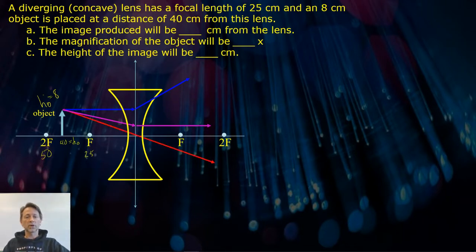Then the third one I'm going to draw through the center of the lens. And if you look again, notice that those three are going to be off to the right. Where do they meet? They all meet on the left side of the lens. So I'm going to draw my dotted lines backwards. Notice that they meet there, and I get that point where they meet for that part.